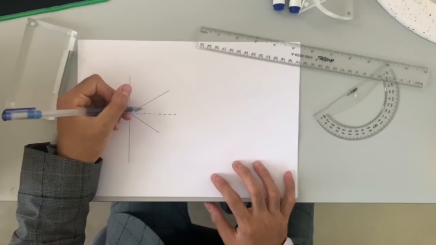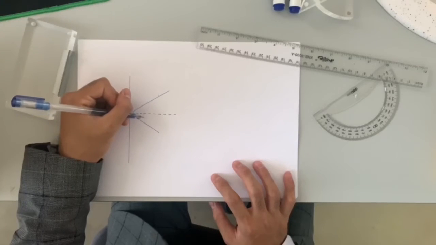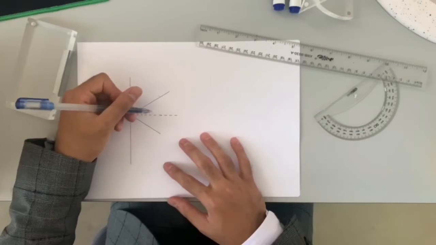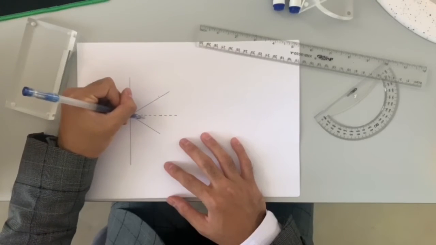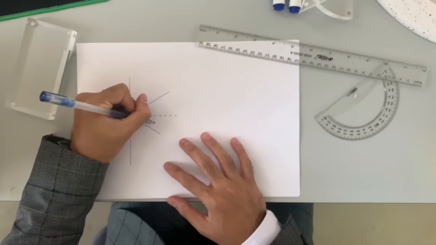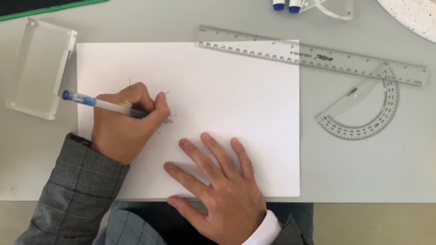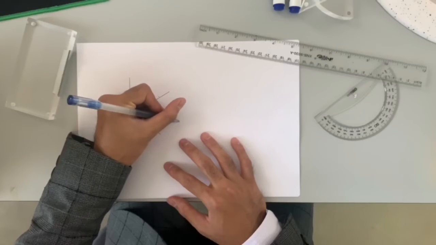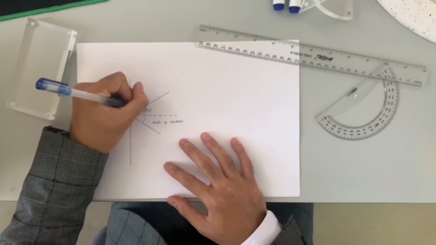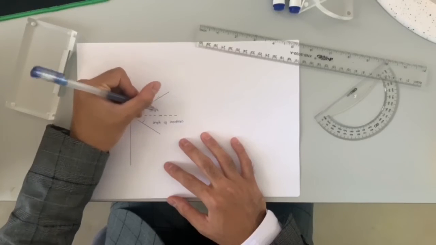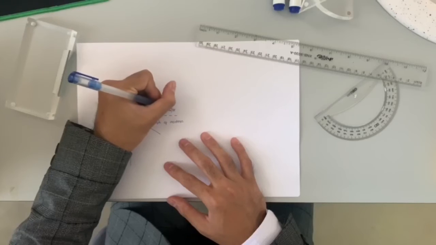So, where is the angle of incidence? Of course, the angle of incidence is right here. So we can mark angle of incidence. And what about this one here? That is now the angle of reflection.